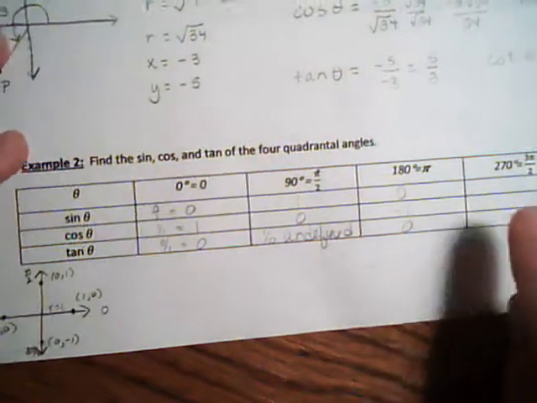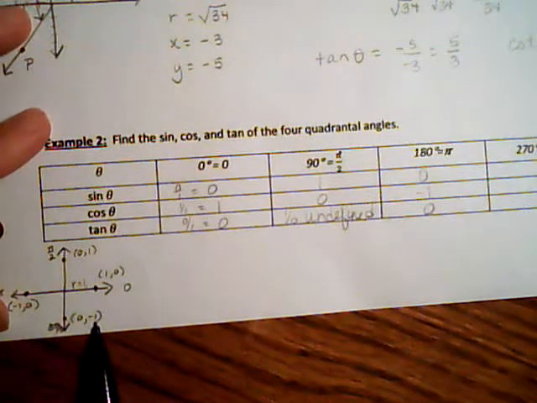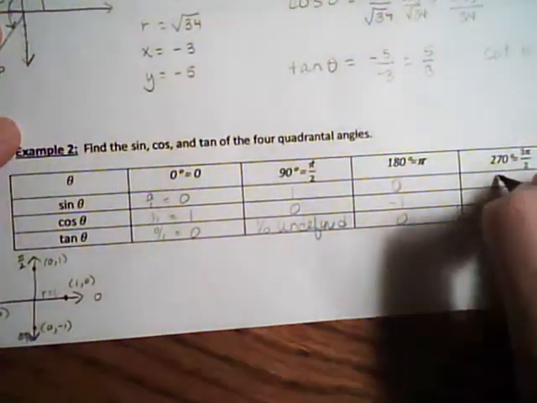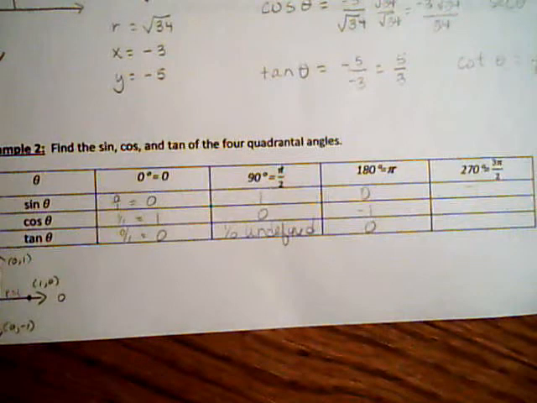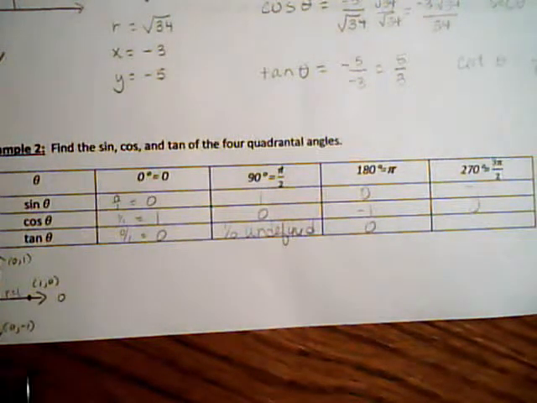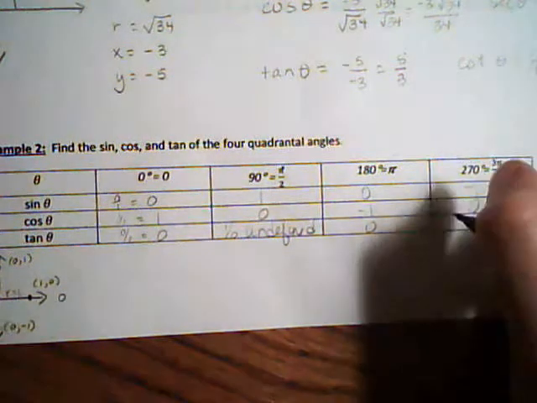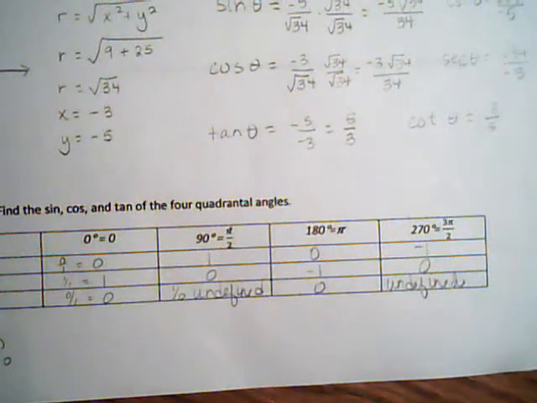If we look at 270 degrees, I'm going to use the point 0, negative 1. Again, sine would be y over r, so negative 1 over 1 would be negative 1. Your cosine would be x over r, so 0 over 1 would be 0. And your tangent would be, again, y over x, so we get negative 1 over 0, and so that is undefined. So these are our trig values for our quadrantal angles.